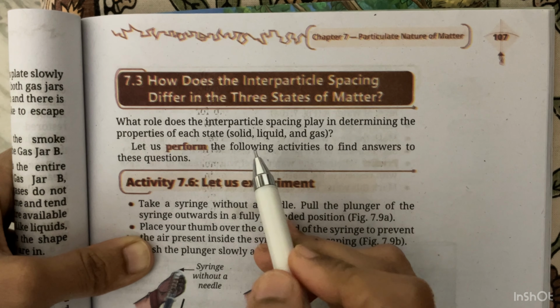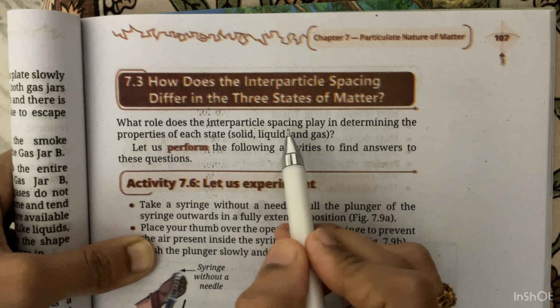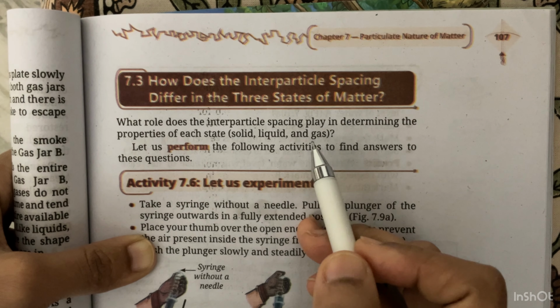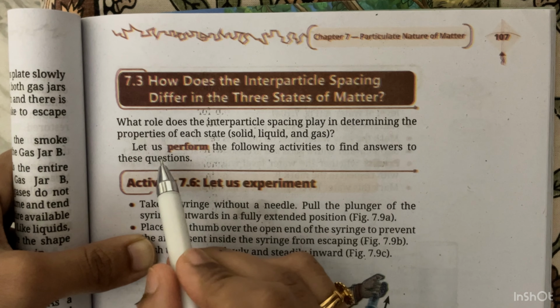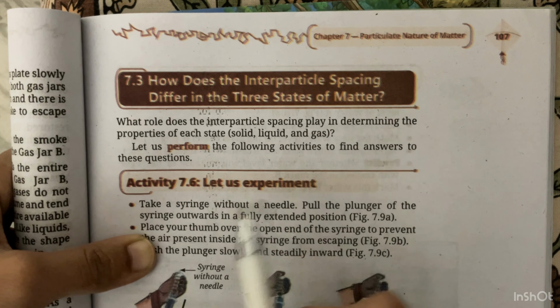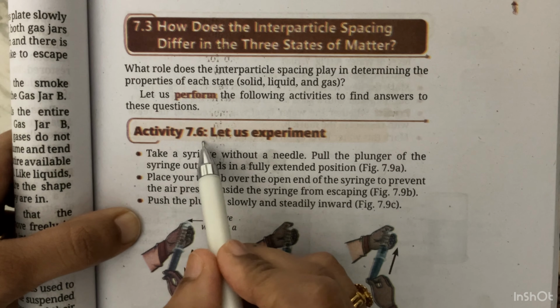liquid, gases? So what they're asking here is, if the space between the particles is changing, why does it change the properties of these states of matter, and how does it change them? That we are going to study here. For that, let us perform the following activities to find the answers to these questions. We are going to understand this by Activity 7.6.